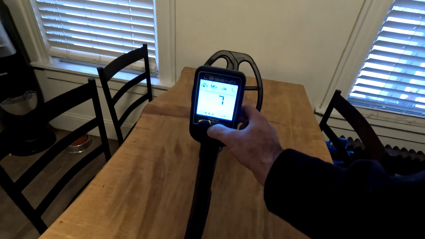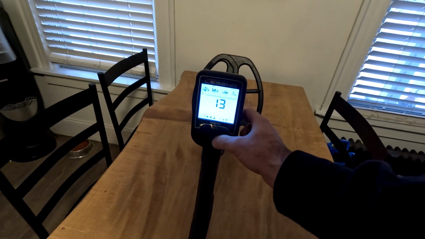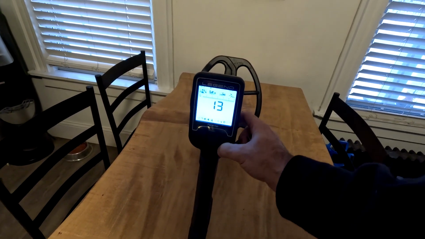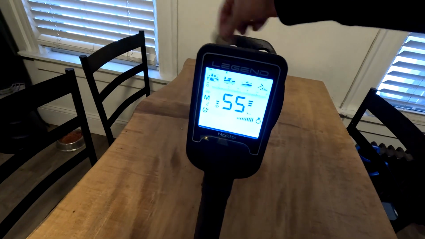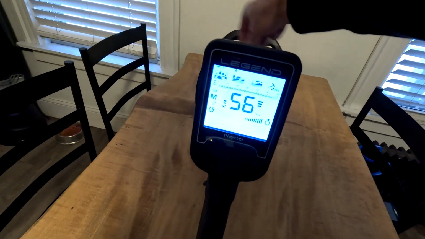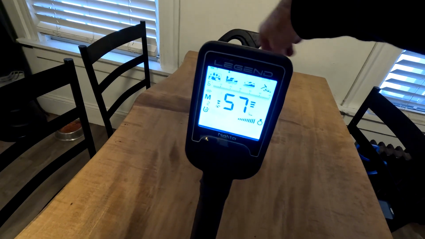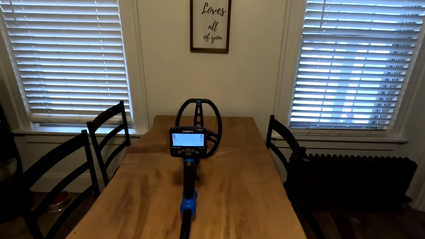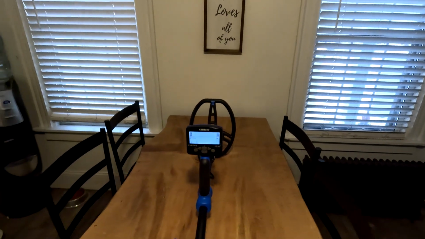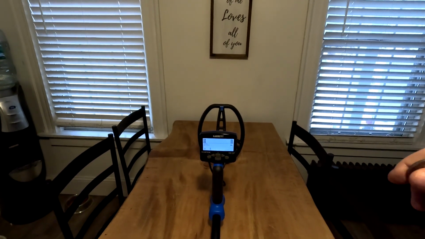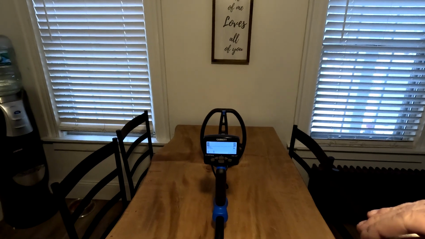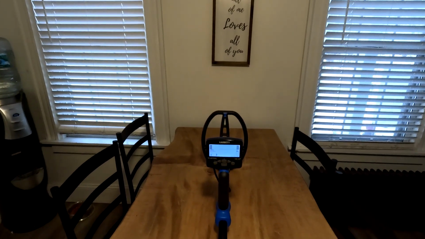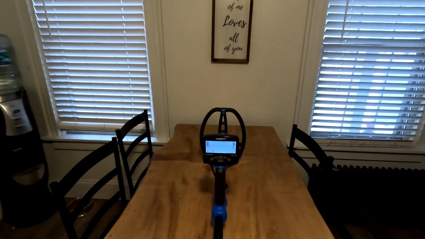Now let's go to the max of 13. 56, 57. Okay, so we just saw from the Legend that the ID is normalized through the frequency scan. So we went to the lowest frequency scan through the highest, manually adjusted, and the ID was normalized.